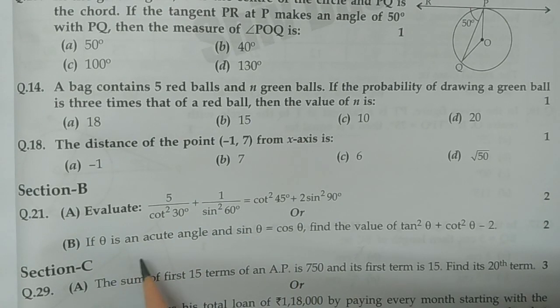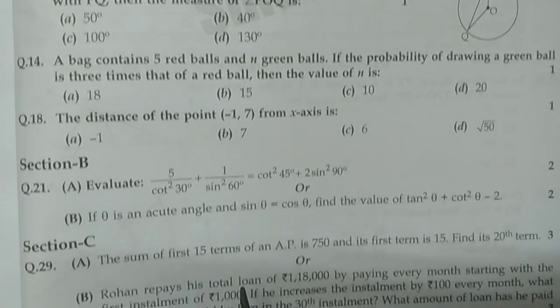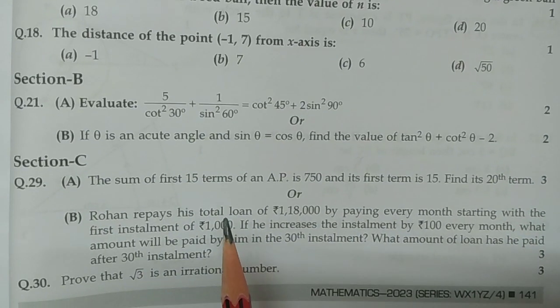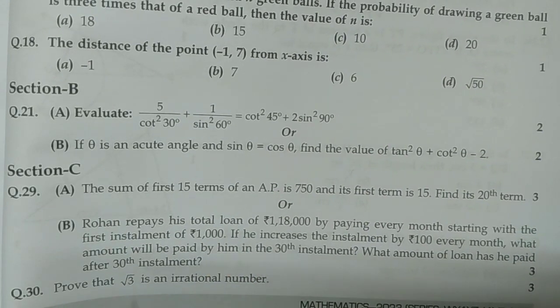If theta is an acute angle and sine theta equals cos theta, find the value of tan square theta plus cot square theta minus 2. So you can choose any one which is comfortable for you and you can understand the pattern of the board examination. Okay. So now come to section D. In section D, it's given question number 29.